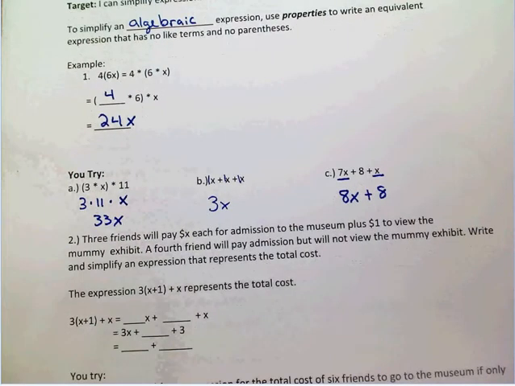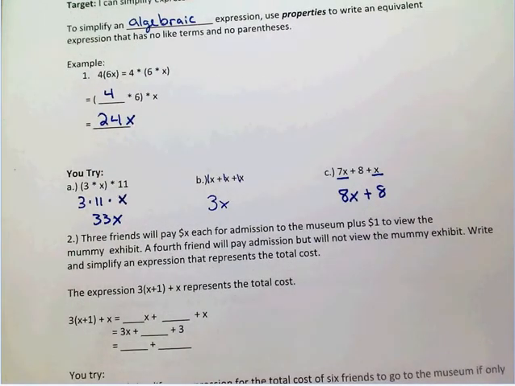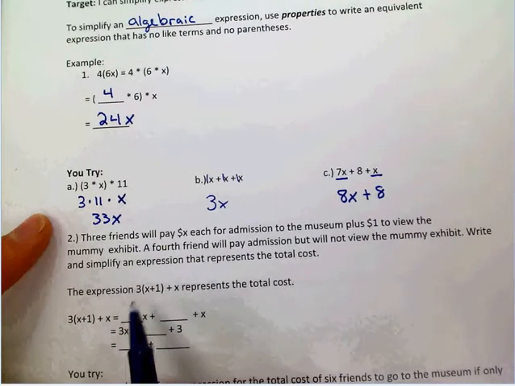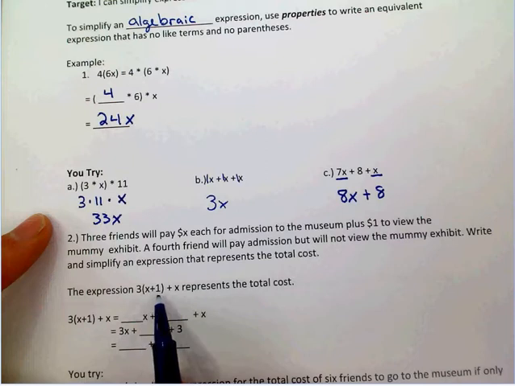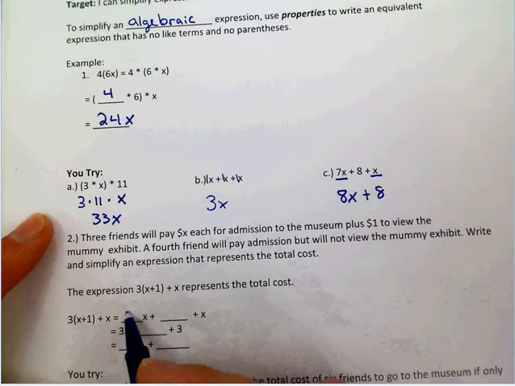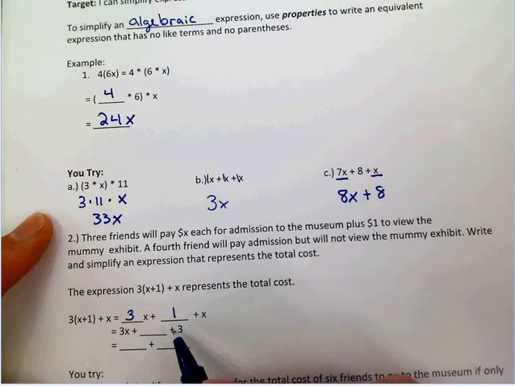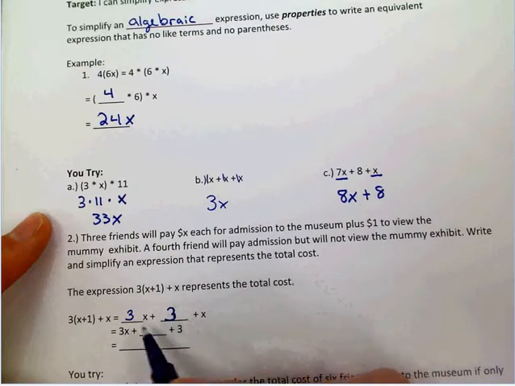Three friends will pay x dollars for each admission to the museum plus $1 to view the mummy exhibit. A fourth friend will pay admission but will not view the mummy exhibit. Write and simplify an expression that represents the total cost. Within there, we have 3x plus 1 plus x representing the total cost. Three friends are entering the museum and seeing the mummy, with one friend not seeing the mummy. So we have 3 times x plus 1 plus x. I'm sorry, plus 3 plus x.